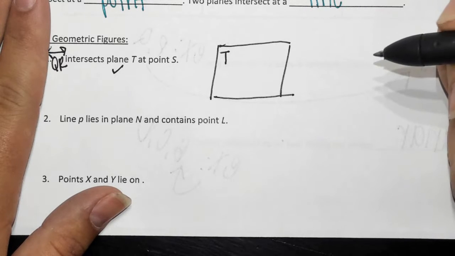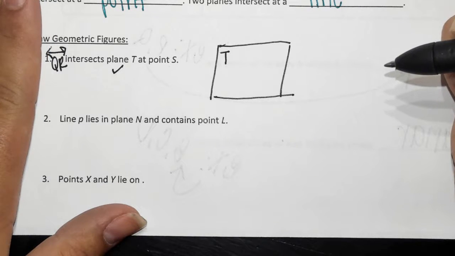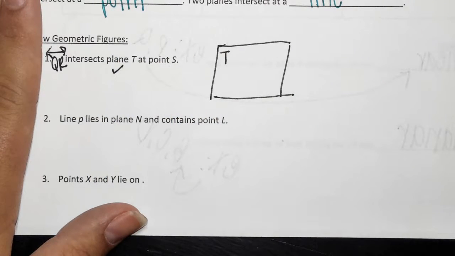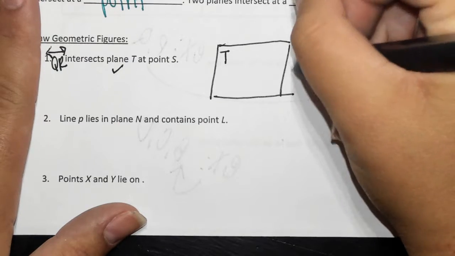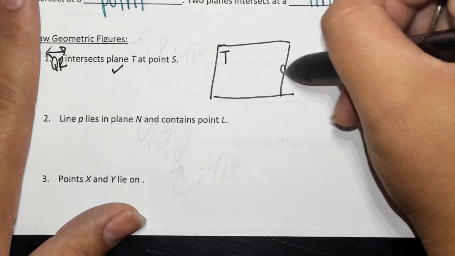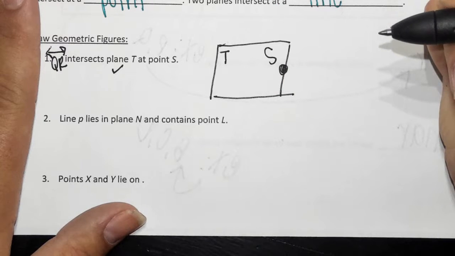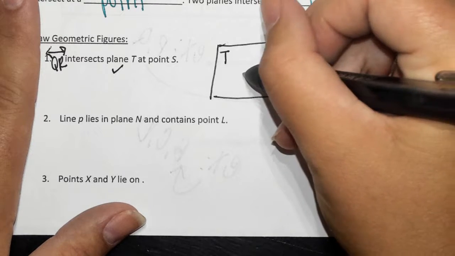Did I say something wrong? Yes. I'm sorry. It's plane T. It intersects at point S. Did I say that wrong? Okay, I'm sorry. It's going to intersect somewhere at point S. So let's put right here. That's point S. Now, can't I just draw a line through here?